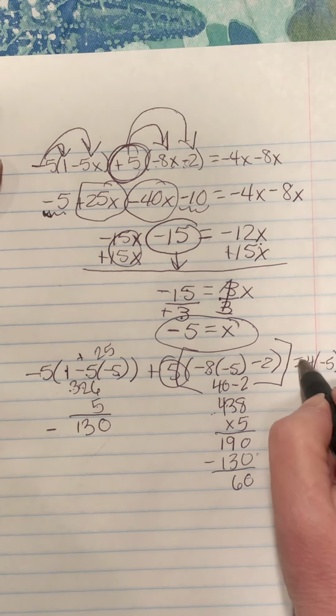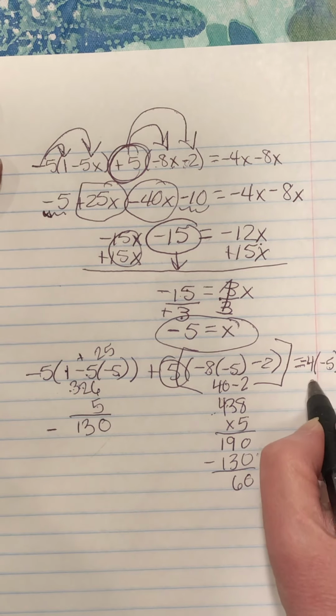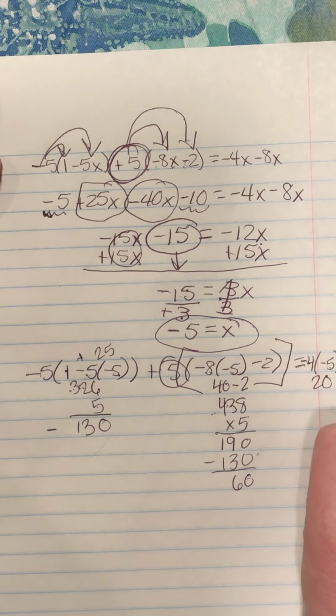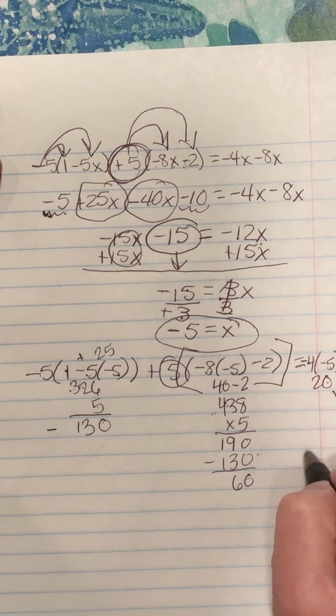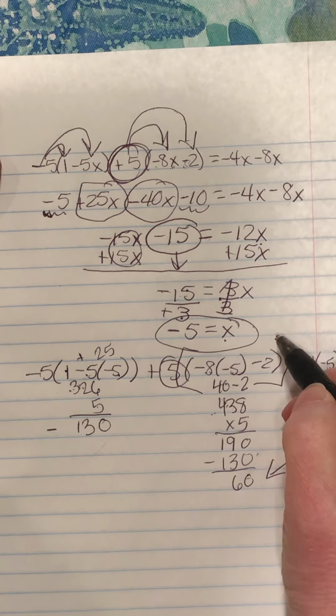So let's double check. So this was a negative here. So we have negative 4 times negative 5 is positive 20, and negative 8 times negative 5 is positive 40. You have 40 and 20 make 60. These match. Check. We know that negative 5 is our answer to x.